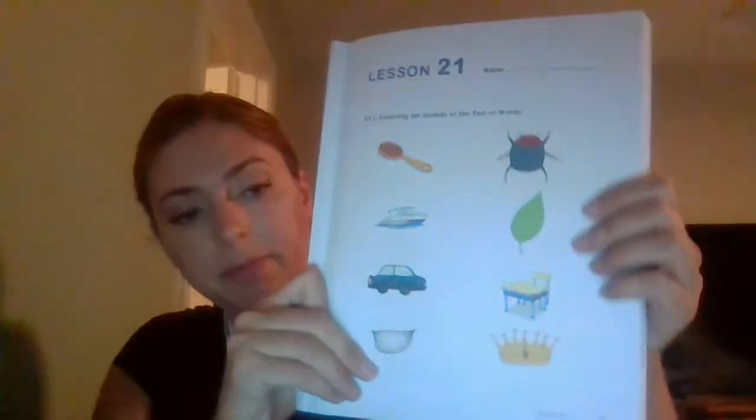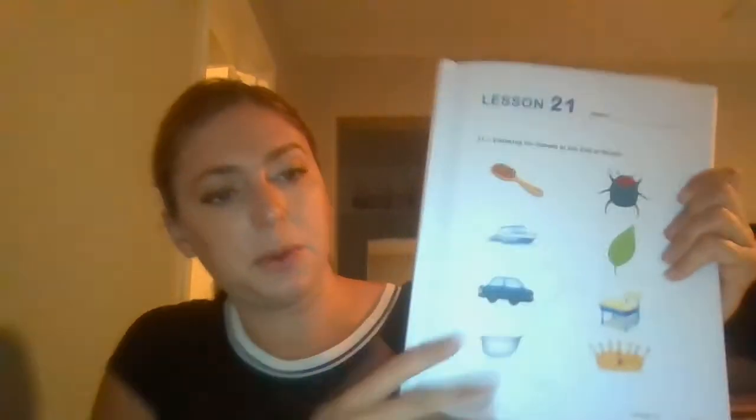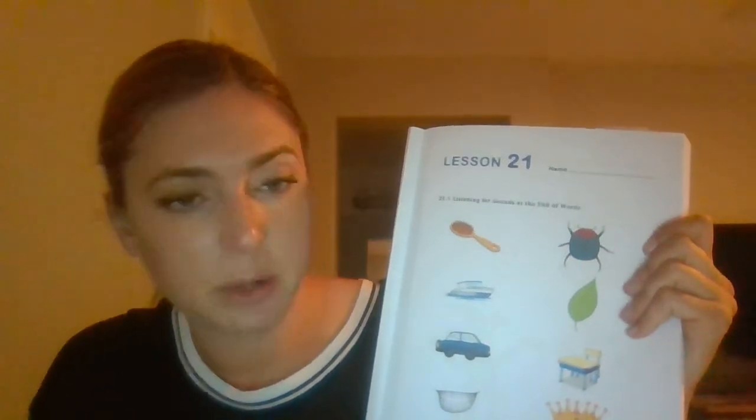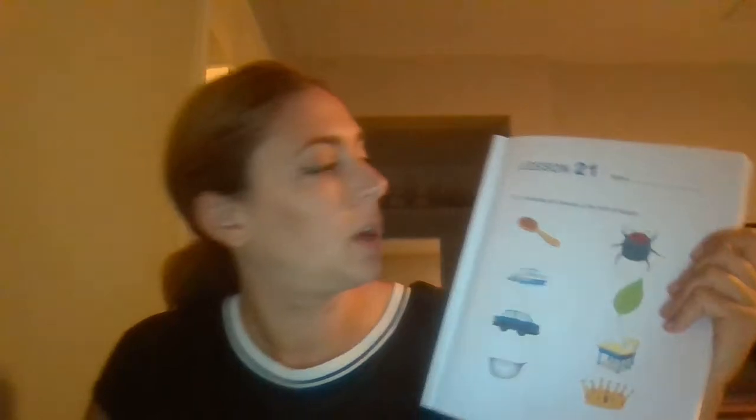And when you have that in front of you, please turn to page 67. Find the number 67 on the bottom corner of your page there. It will look like this. You will have 8 pictures on this page. It will say Lesson 21. It's our new lesson today. We are on 21.1.